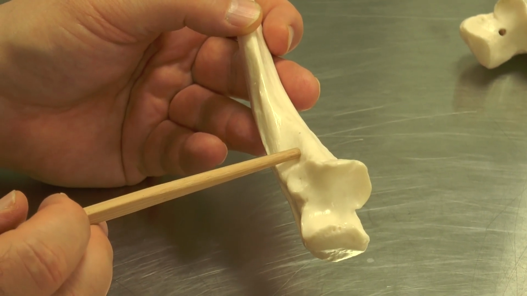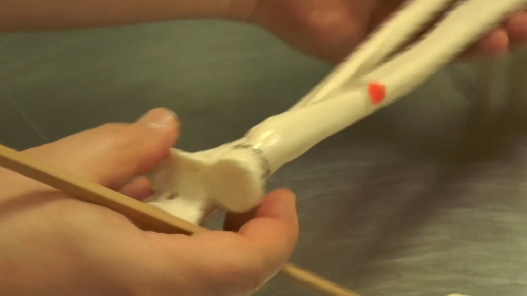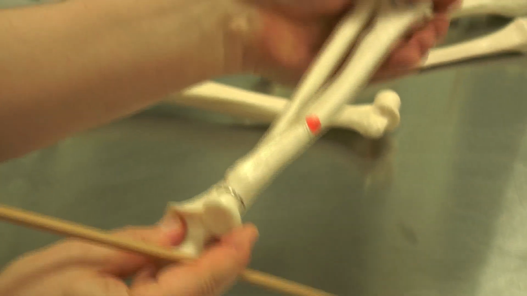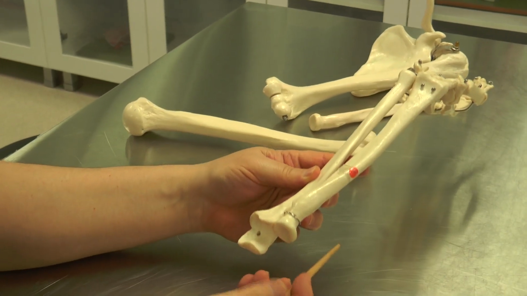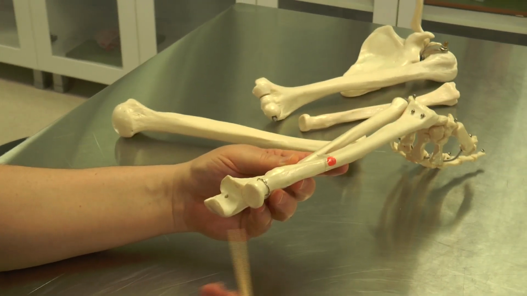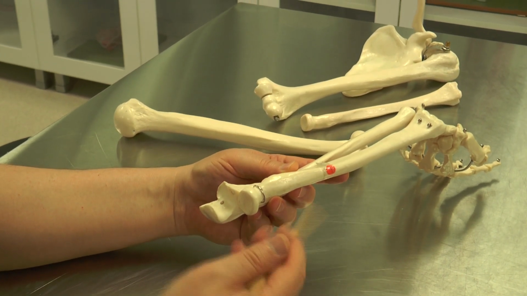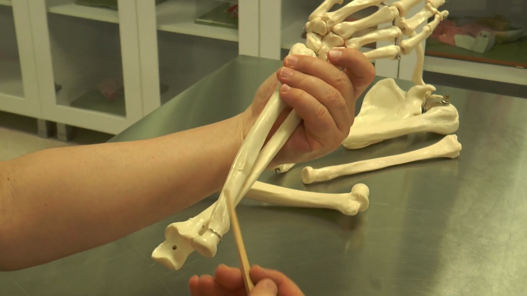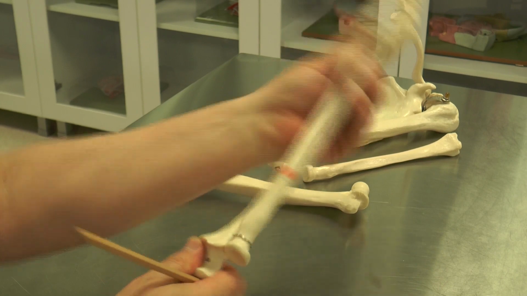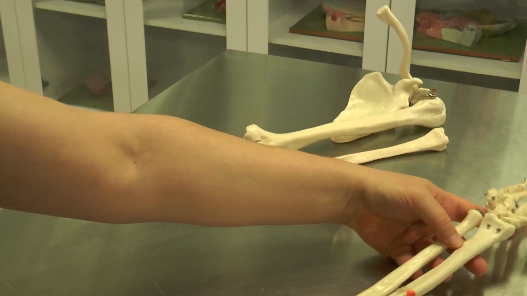So remember, pronation, supination. The supinator comes from the lateral side and attaches to the radius. After pronation, the supinator muscle comes in, attaches here, and pulls it. When it pulls, the radius comes back to its normal position, and thus the supination movement occurs.